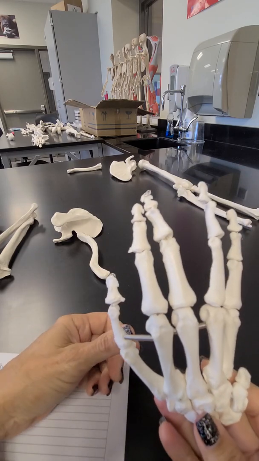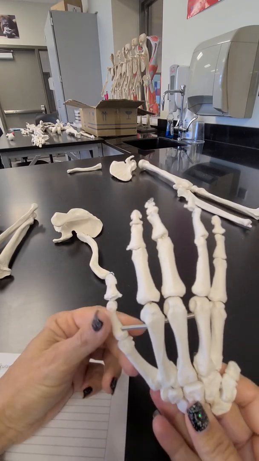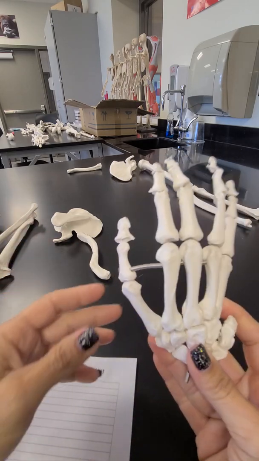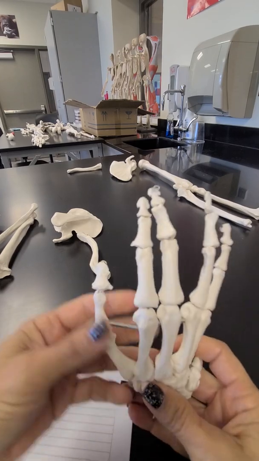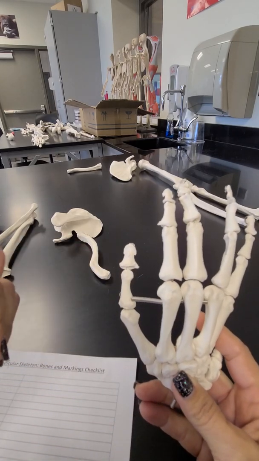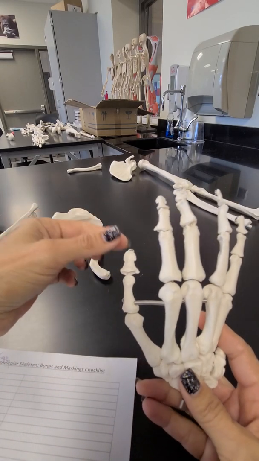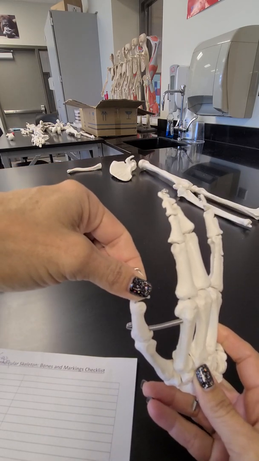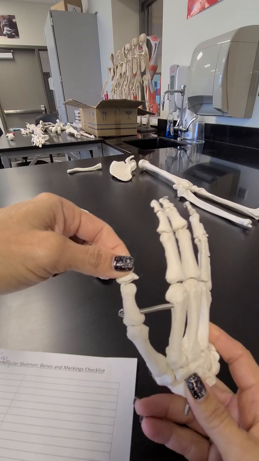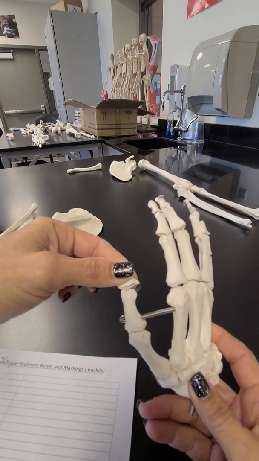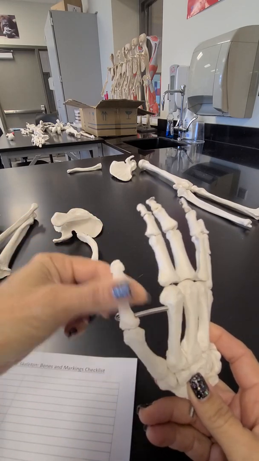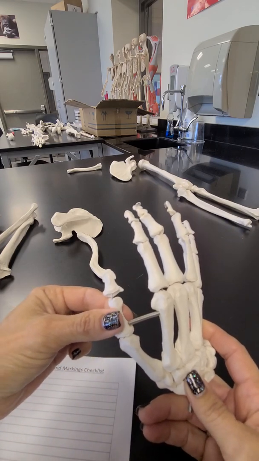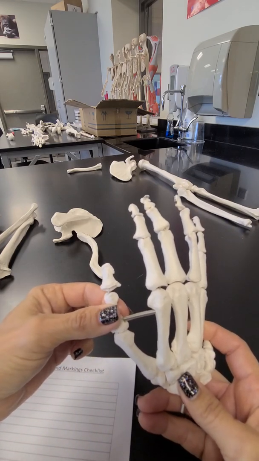So how you would reference it is first you use proximal, middle, or distal. In real life you'd use left or right, but we only have right hands, so they're only going to be right. But you would say, like if I was referencing this end of my thumb, that would be the right distal phalange of metacarpal 1. Okay, this would be the right proximal phalange of metacarpal 1.